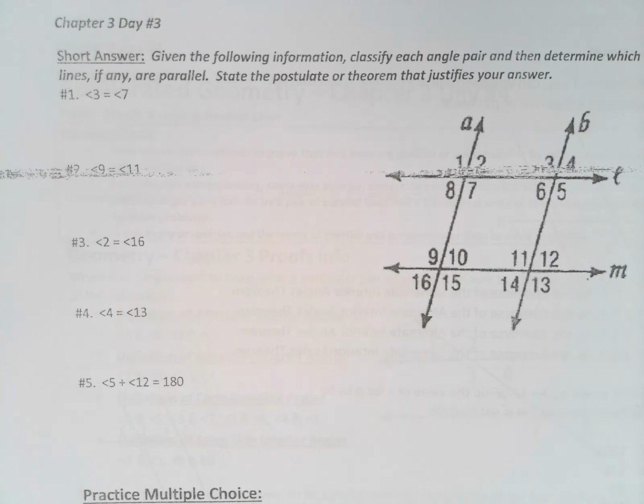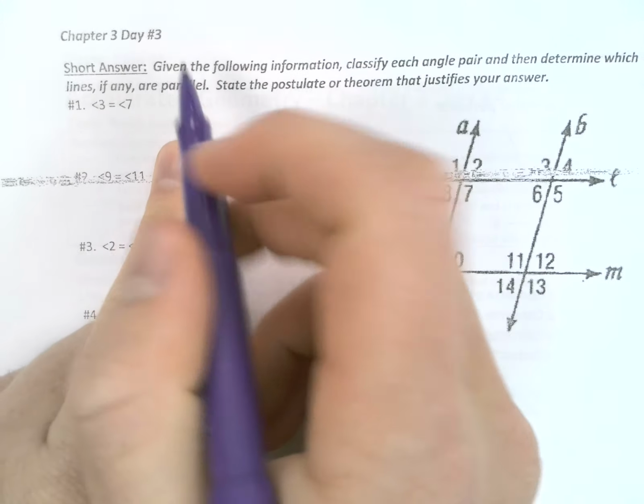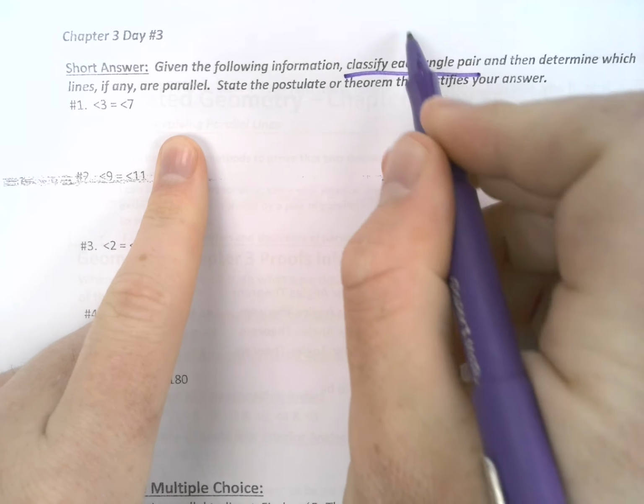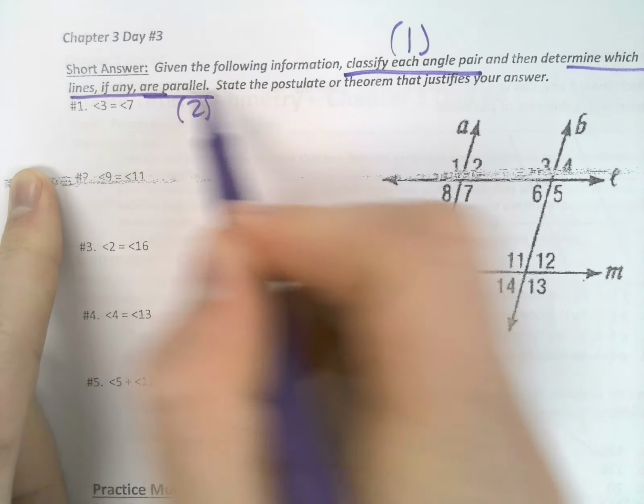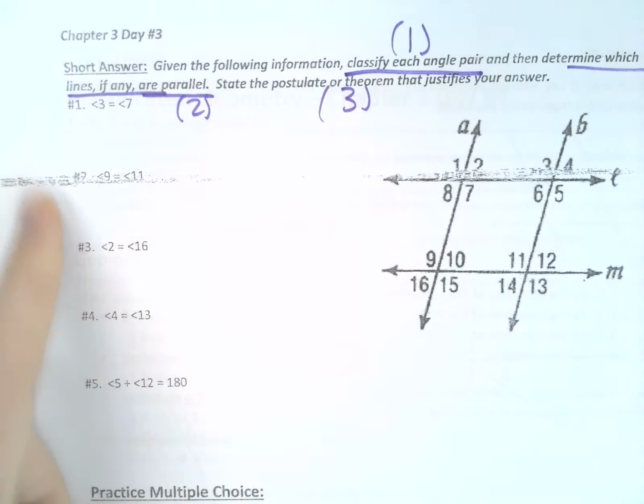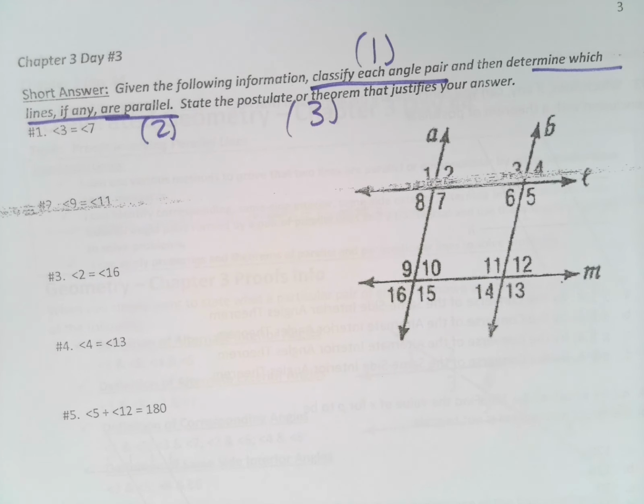Given the following information, classify each angle pair and then determine which lines, if any, are parallel. State the postulate or theorem that justifies your answer. So guys, no math, but how many parts does each question have? 3. Number 1, classify each angle pair. Is it alternate interior? Are they corresponding? Step 2, determine which lines are going to be parallel based off the situation we're looking at.